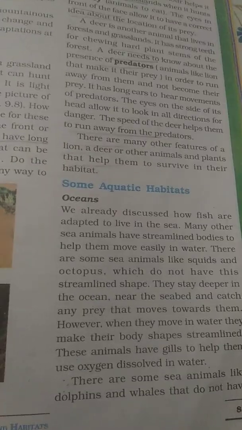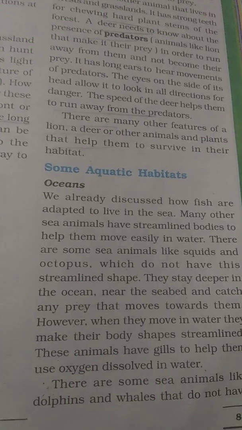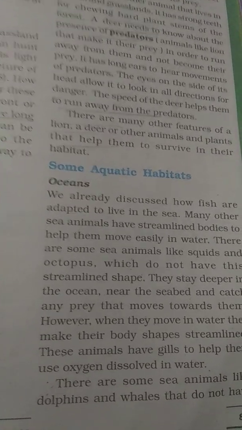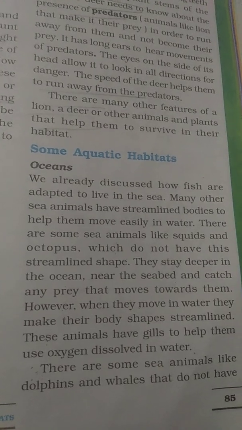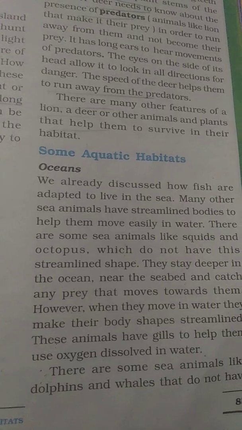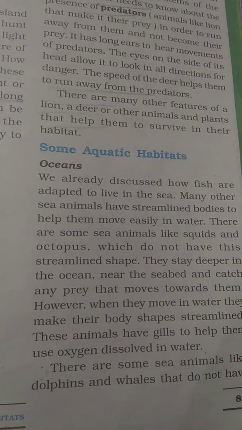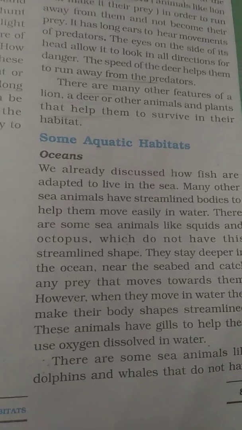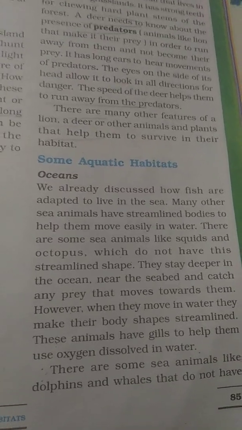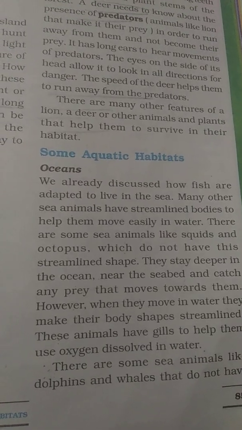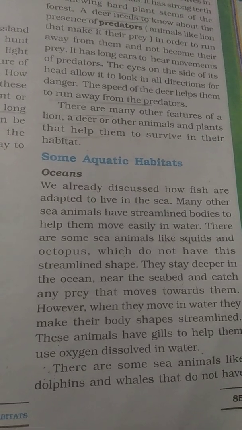Okay, and we discuss what the different animals or plants in aquatic habitats are and what special features help them to survive in their habitat. How they can survive in sea water or in water, which different organs they have, which special features they have, what their characteristics are that help them to survive in that particular habitat.